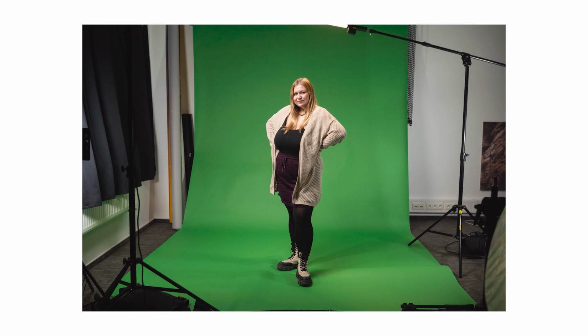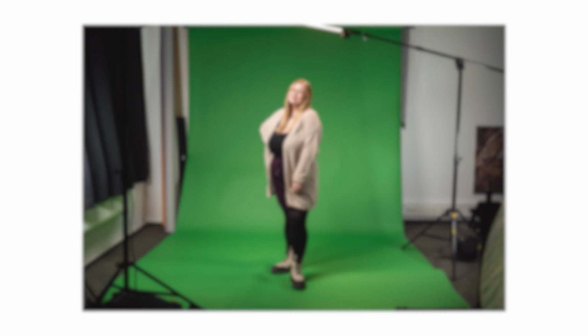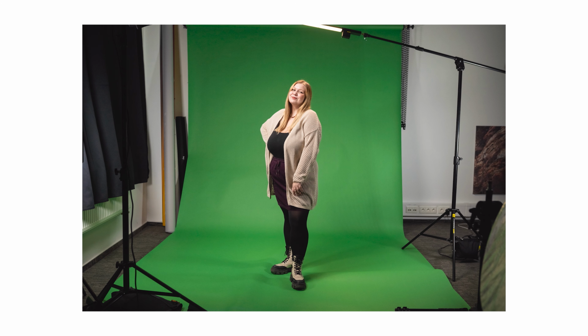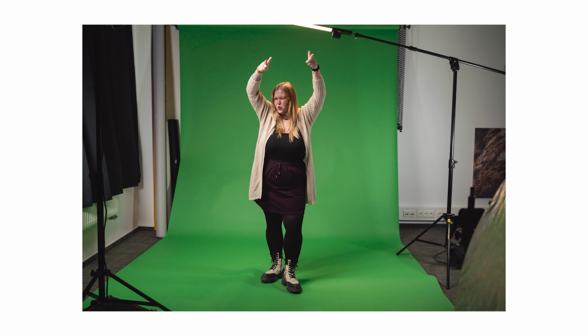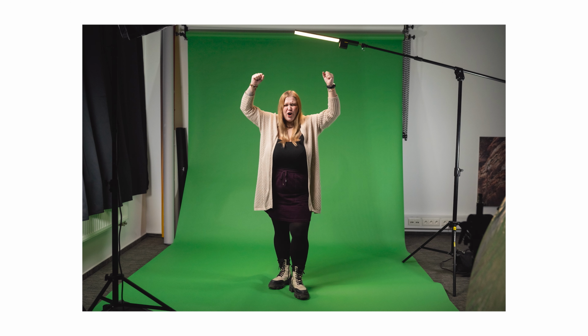One of the biggest advantages is the size of the backdrop. With a large screen like this one, you can fit a full body shot with enough distance from the background, which makes the result much cleaner and a lot more natural. And what better way to explain the whole process than by showing it to you directly right here in our studio with our own green screen.